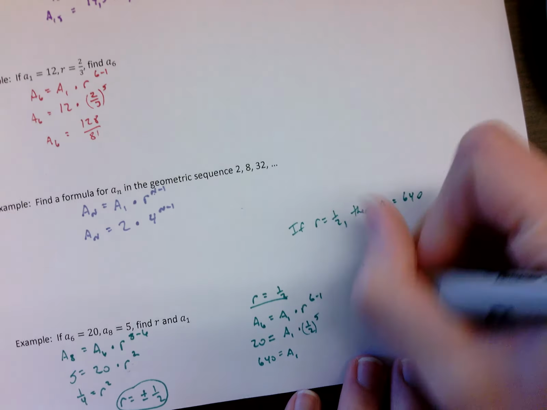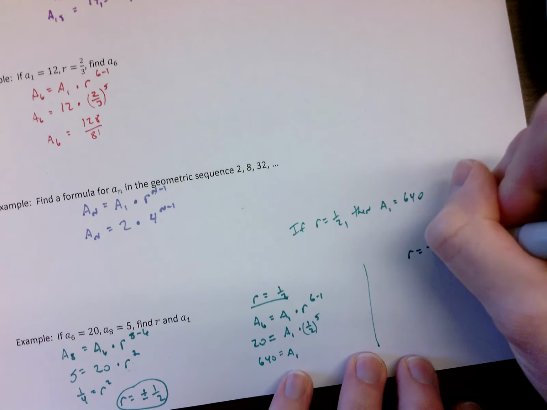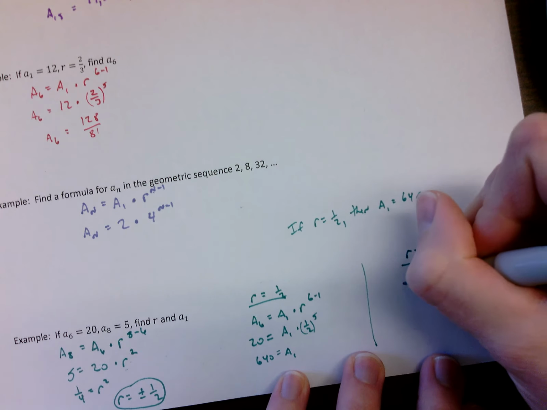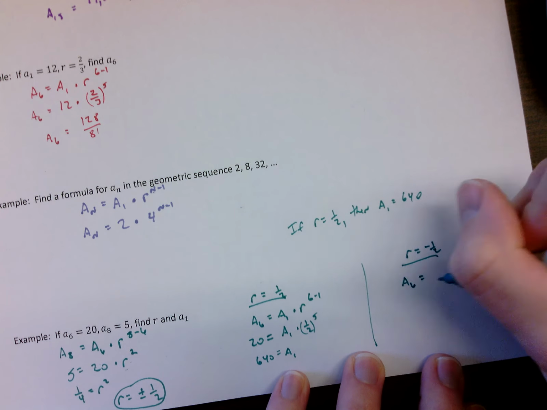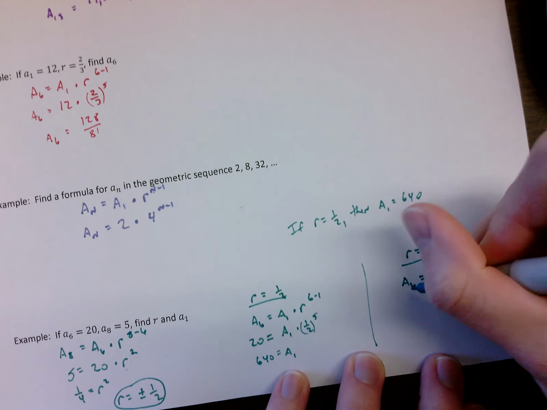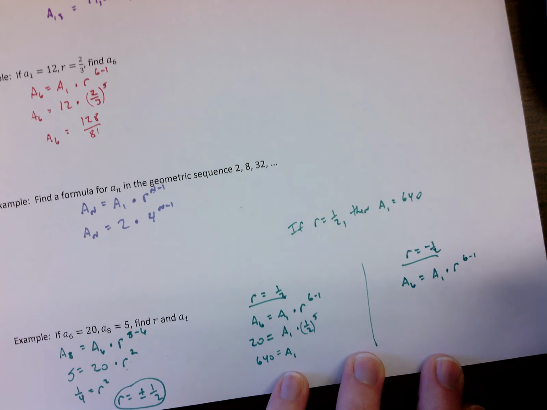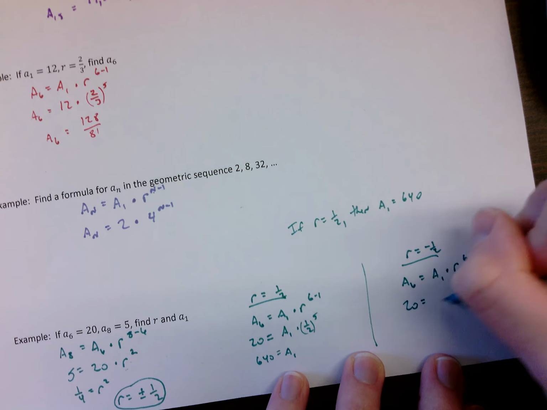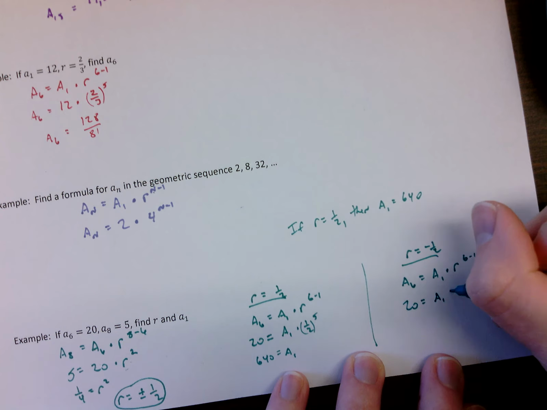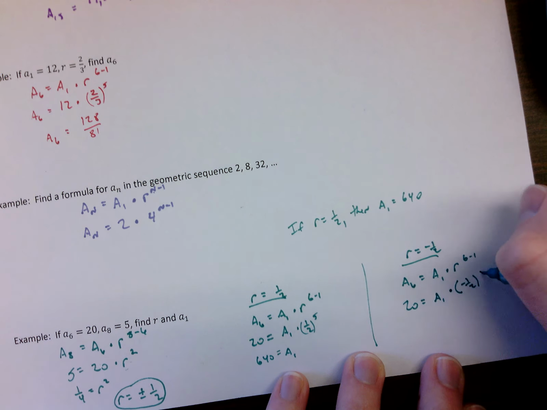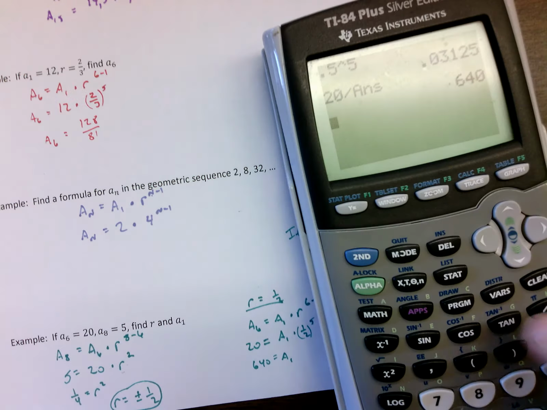Great. All right. Case number 2, what if r is equal to -1/2? It's going to be pretty similar. I'm still going to do the same thing from the 1st term to the 6th term. Multiply by your common ratio 6 minus 1 times. That's still 20. I'm still looking for this, but now we're using -1/2 to the 5th power. Okay, again, be careful here.